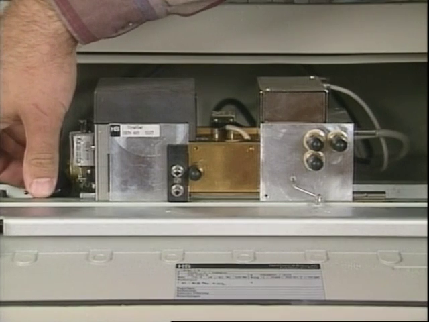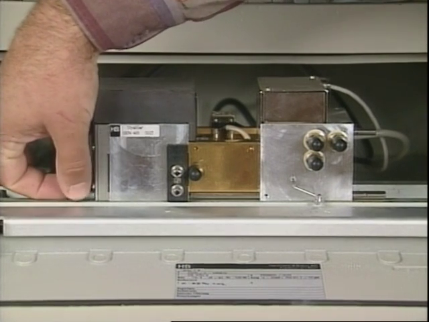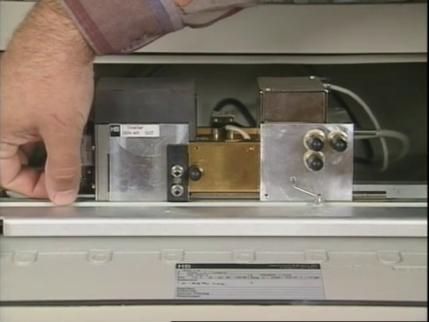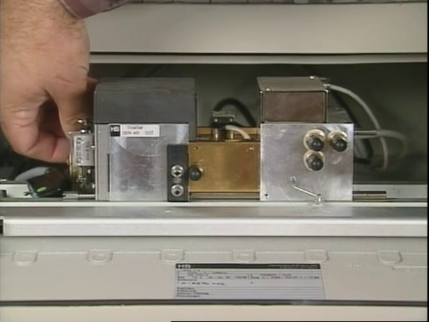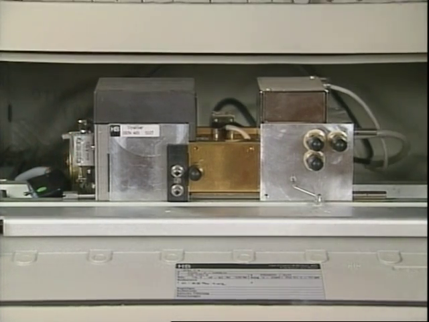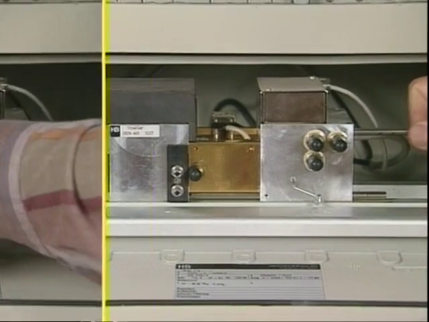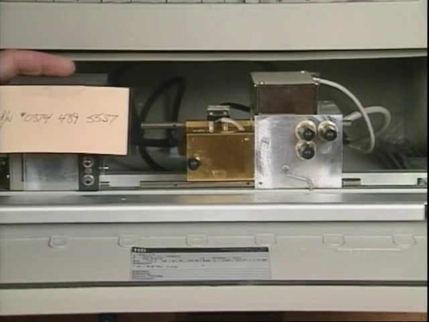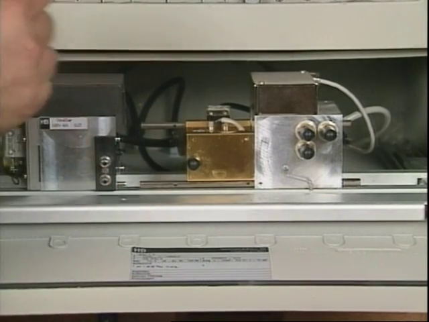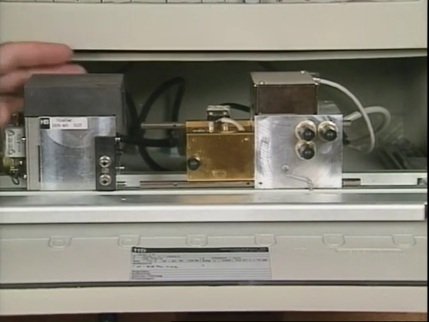First, de-energize the analyzer, then disconnect the signal connections. For this analyzer, remove the chopper motor module. Remove any screws or brackets securing the failed motor and lift the motor out of the analyzer. Install a replacement module according to the manufacturer's instructions.